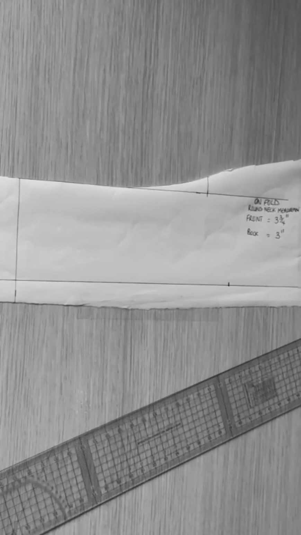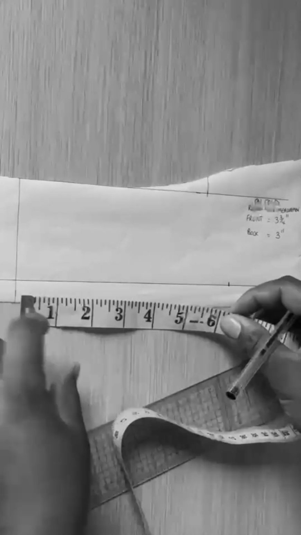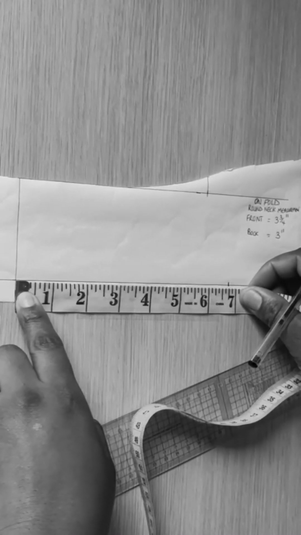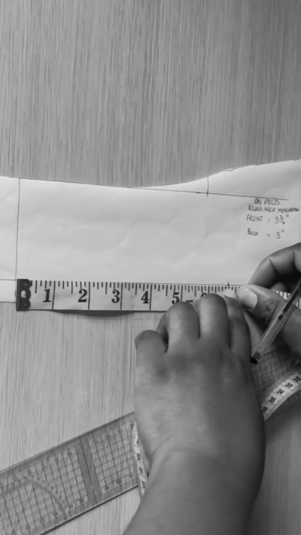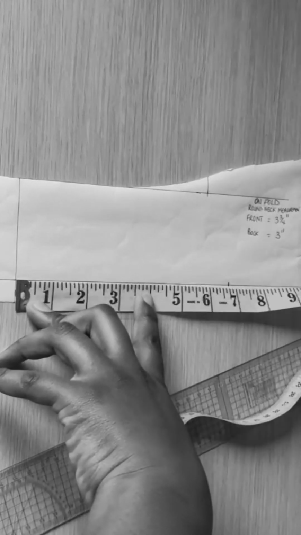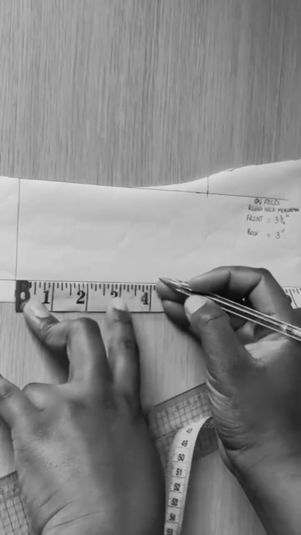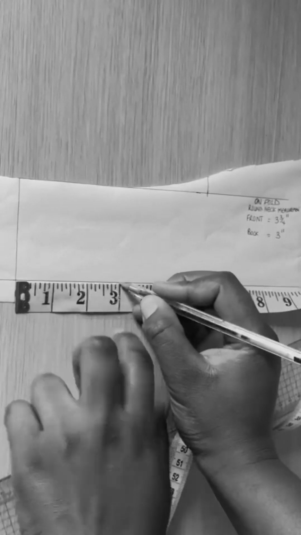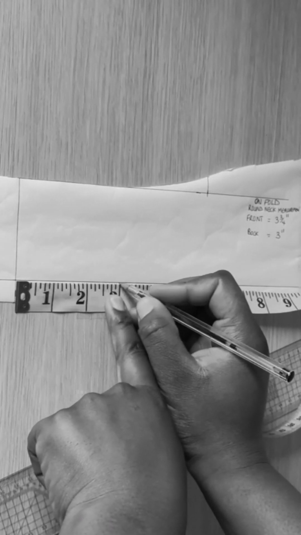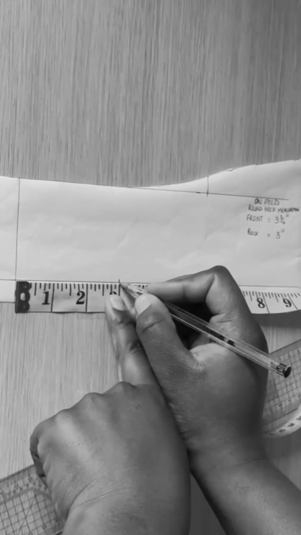I'm drafting this pattern on fold. So when you want to cut this out on your fabric, remember to put your fabric on fold. So the total round neck measurement is 6.75. We mark out. The back is 3 inches. So we mark out the length of the back round neck, which is 3 inches.